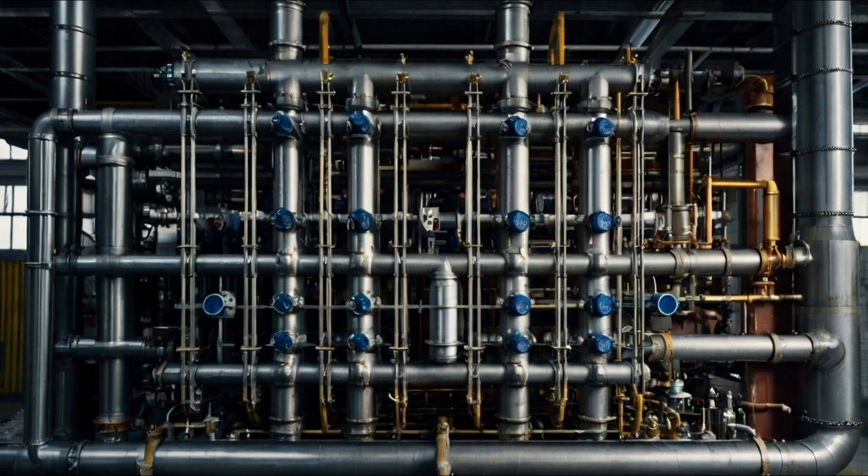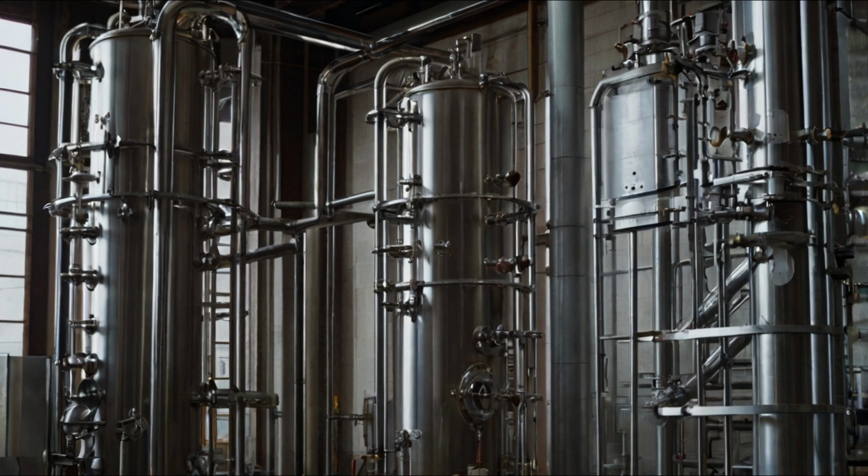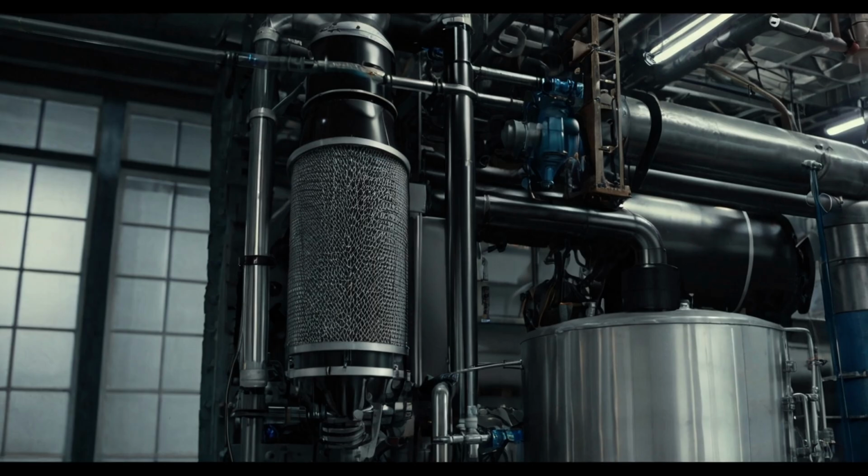We breathe air every day, but did you know that inside that air there is oxygen for hospitals, nitrogen for food packaging, and argon for welding.